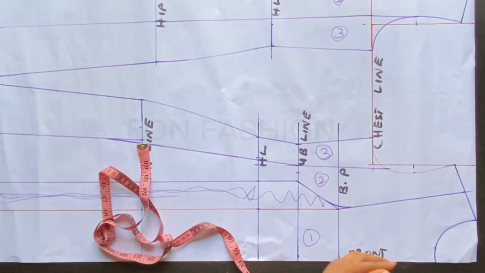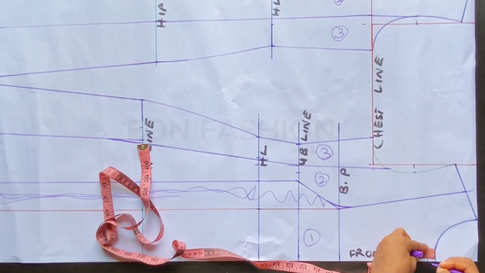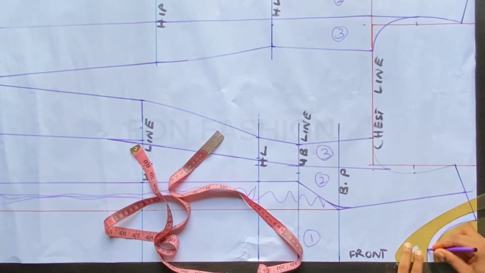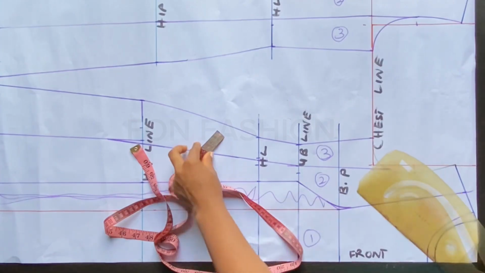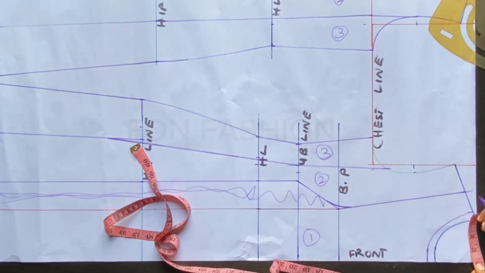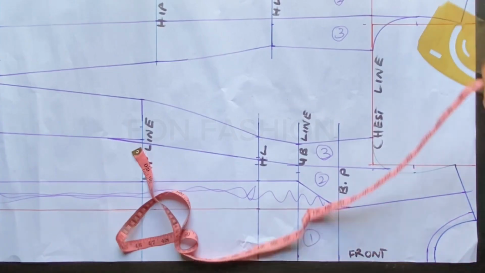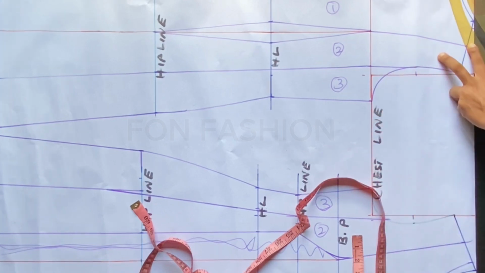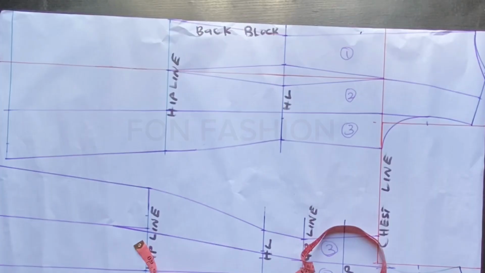So for the neckline, I want to mark down half inch from my basic neckline. And then for the back, I'll also mark the same neck width I have for the front. So I'll be marking out half inch and I'll connect to that 1 inch. I want a high neckline at the back. This is what I have now.